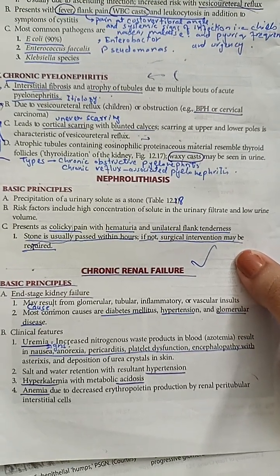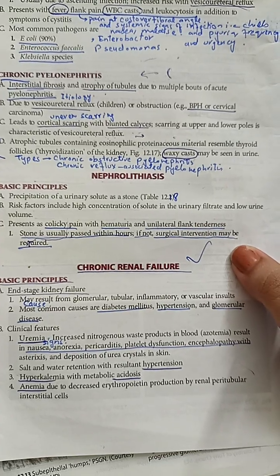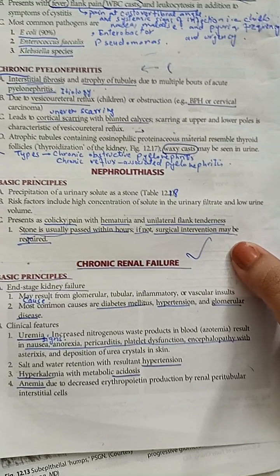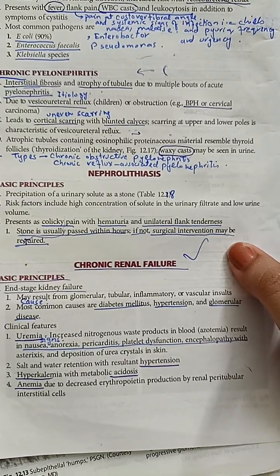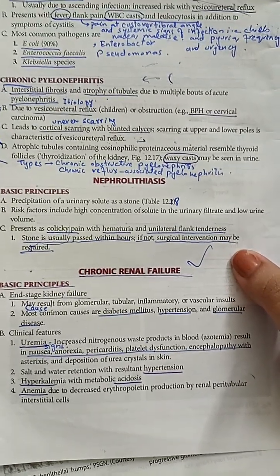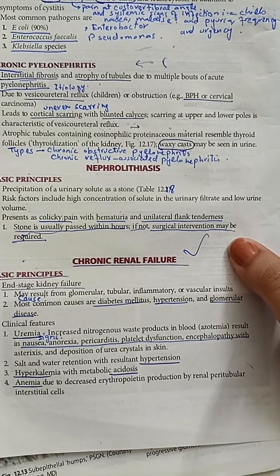Salt and water retention with resultant hypertension. If the salt and water is not excreted, it will cause hypertension. Hyperkalemia: if the potassium is not excreted, it will cause hyperkalemia, which leads to metabolic acidosis. Anemia due to decreased erythropoietin production by renal peritubular cells.